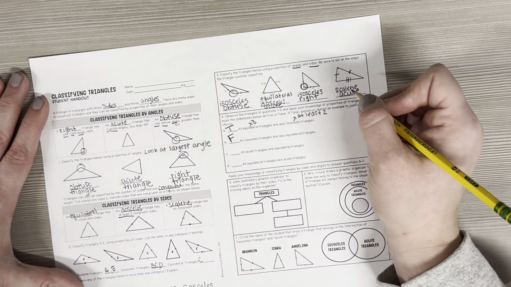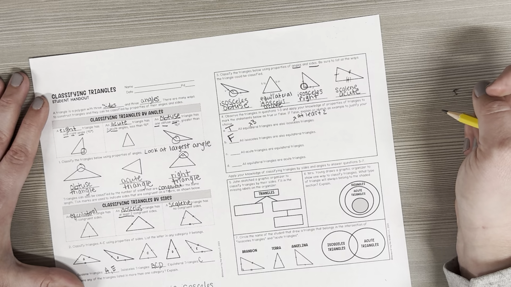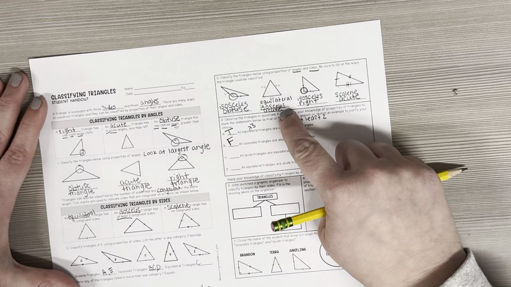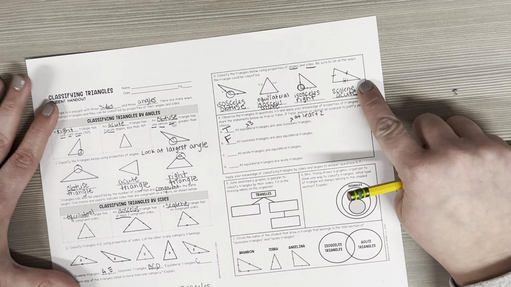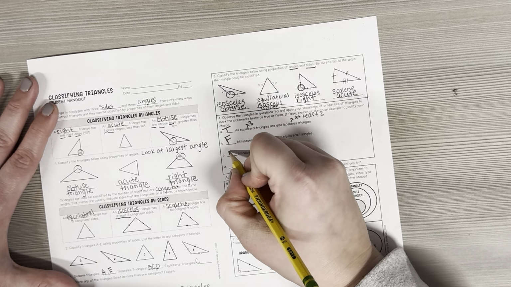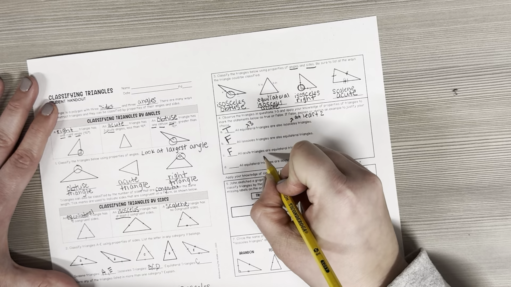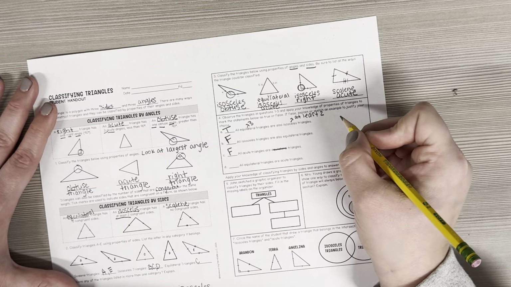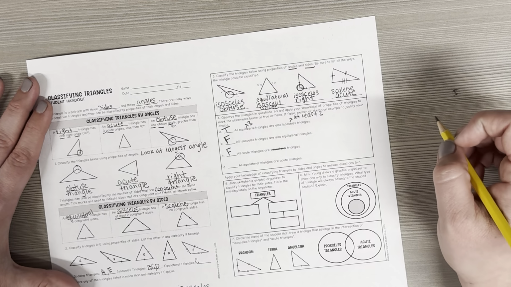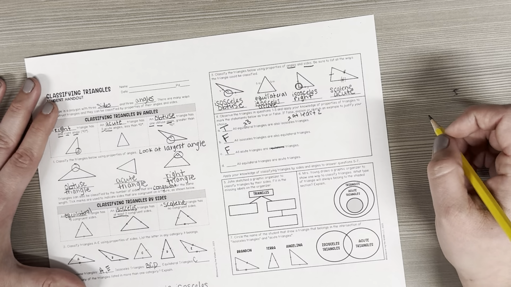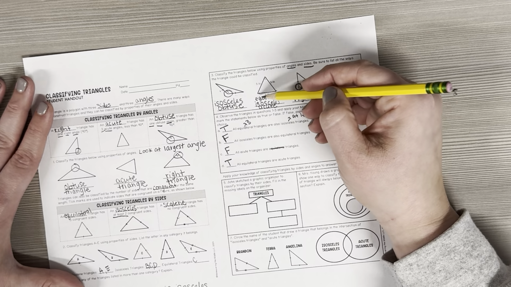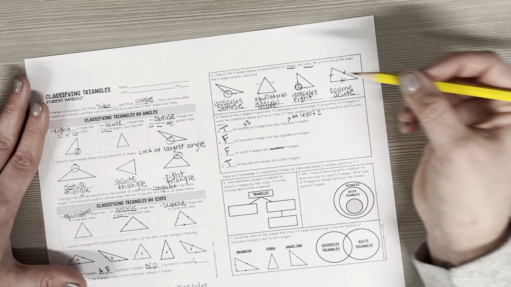All acute triangles are equilateral triangles. Well, this was an equilateral triangle and it was acute. But look here, a scalene triangle can also have acute angles. So can an isosceles triangle. So this is going to be a false statement. All equilateral triangles are acute triangles. This is a true statement. If all my sides are equal, all my angles are equal. 60, 60, and 60.